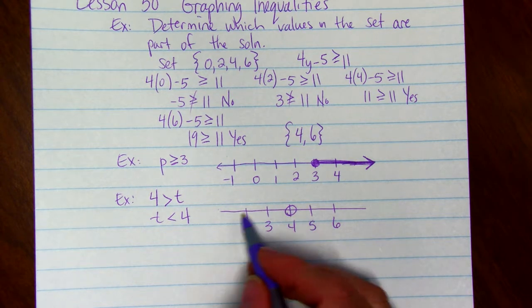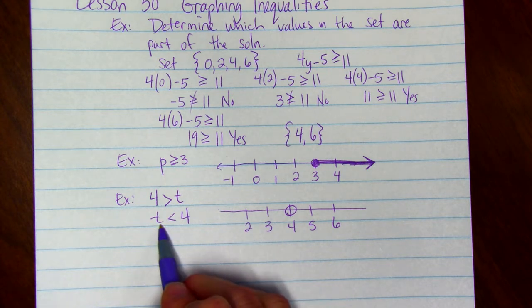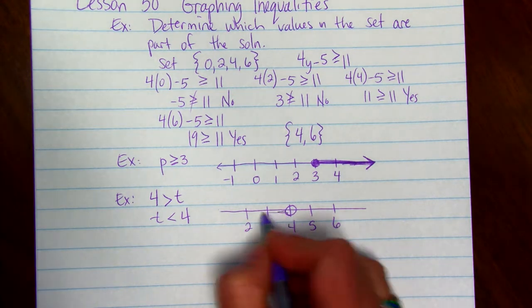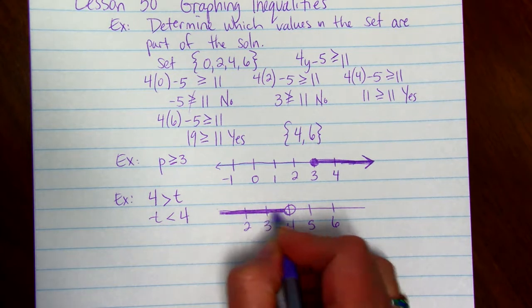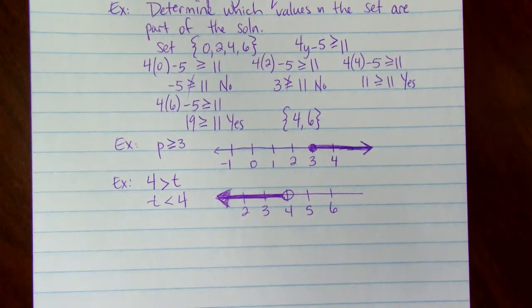Then we're going to figure out which direction to shade. So if I plug in a 2, if 2 is less than 4, then I want to shade in that direction. So I come here, and I include an arrow on the end to show that it continues with that end.